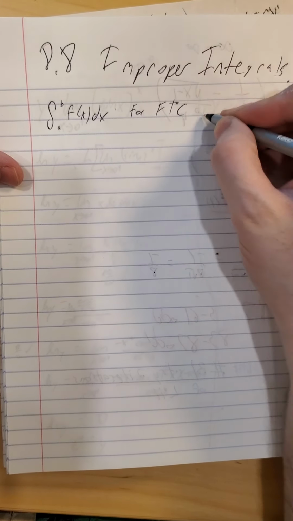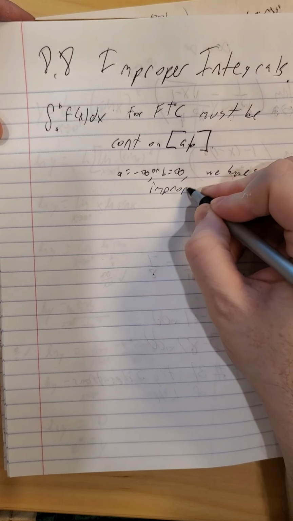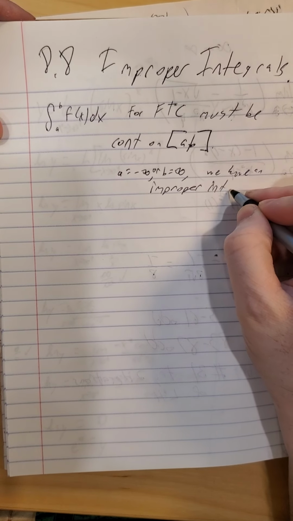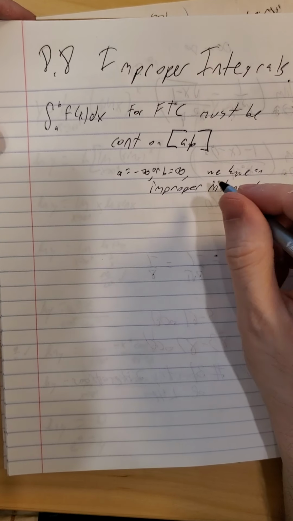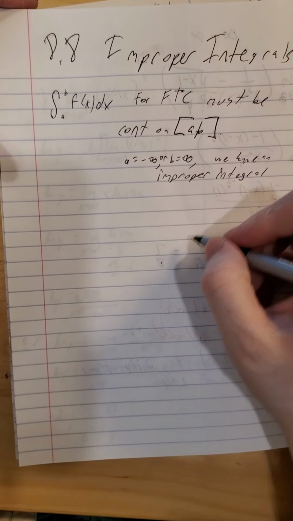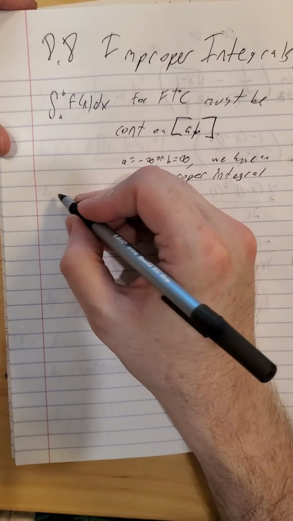So basically we can approach but can't reach them. We have an improper integral when that happens. We can still use limits to deal with that, though.